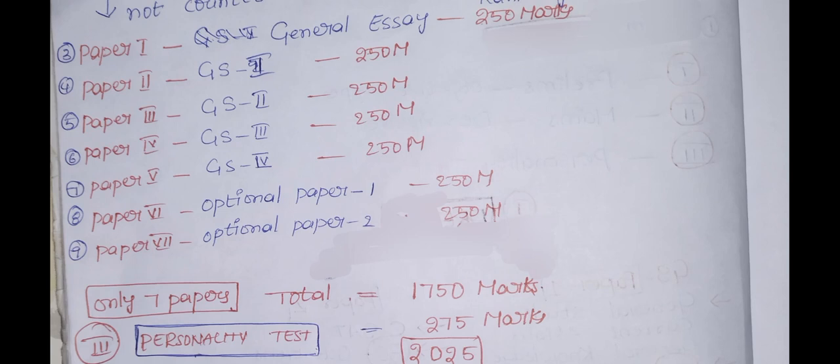Coming to paper 5, that is GS4. Here also 250 marks. It covers ethics, integrity, and aptitude. Coming to paper 6, that is optional paper 1, and the marks are 250. And coming to paper 7, that is optional paper 2, here also 250 marks.